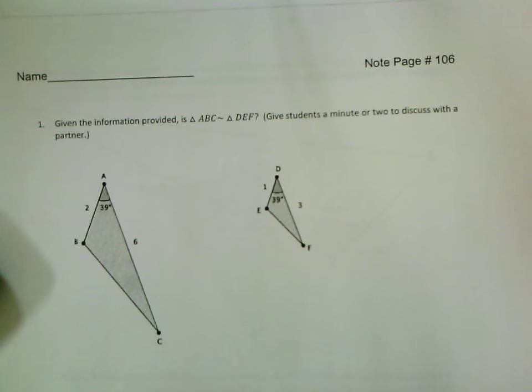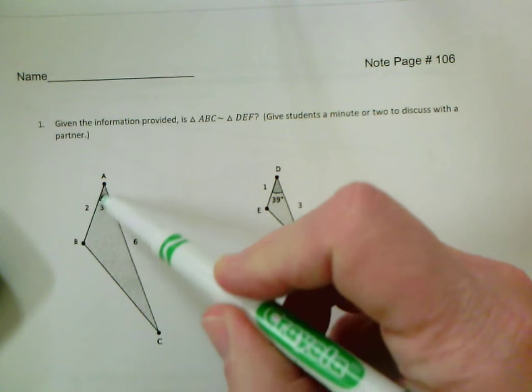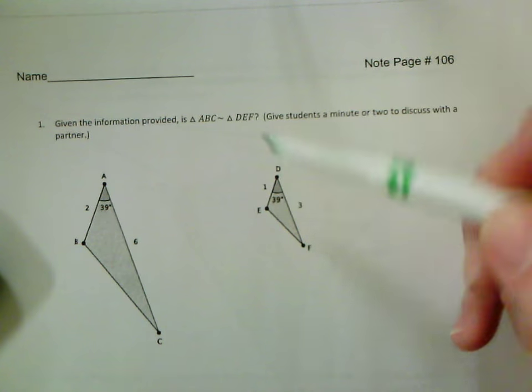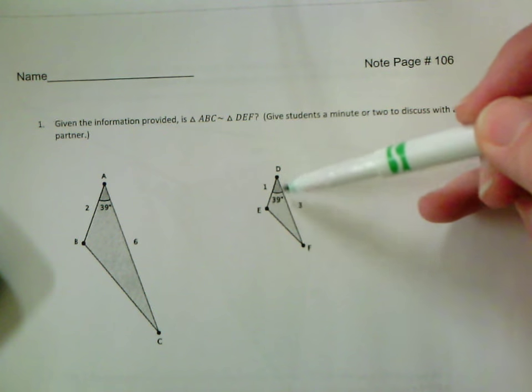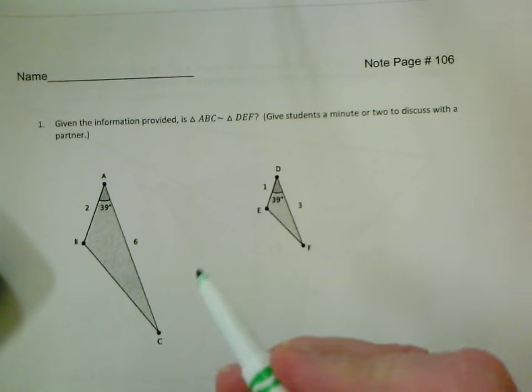Okay, I'd like to take a look at question number 1. Given the information provided, is triangle ABC similar to triangle DEF? So the question becomes, do we know that these two triangles are similar? So let's take a look. I have side length 2 here and side length 1 here. I have side length 6 and side length 3. Let's create ratios of those side lengths.